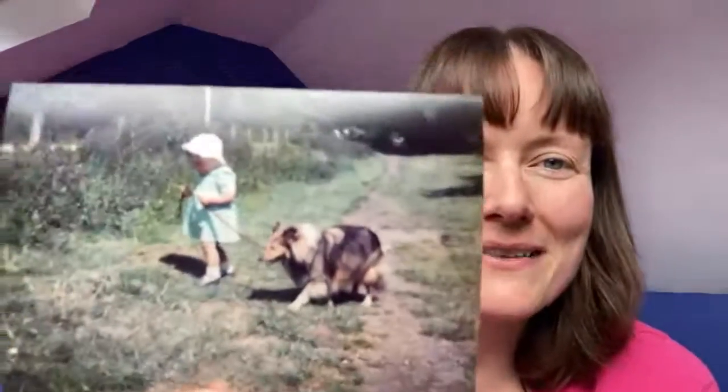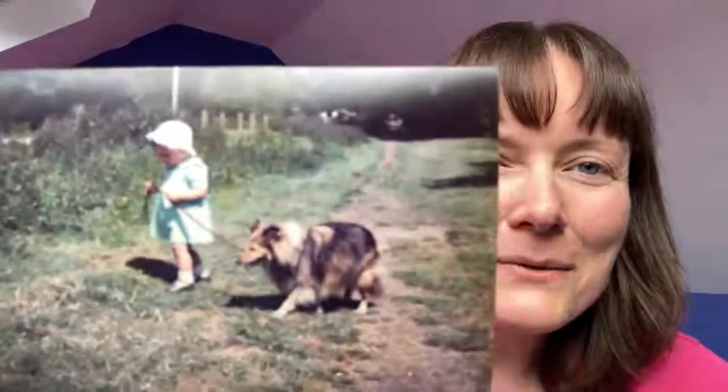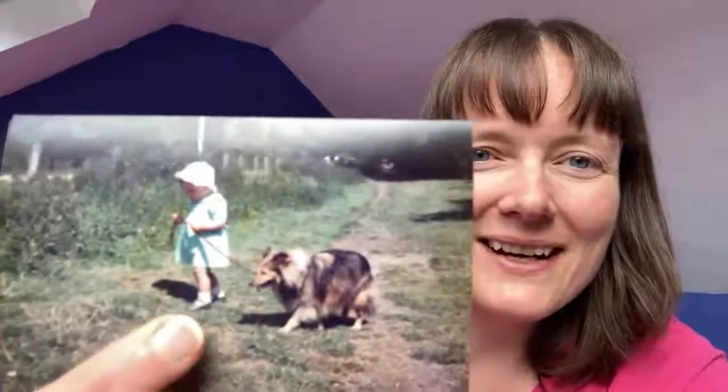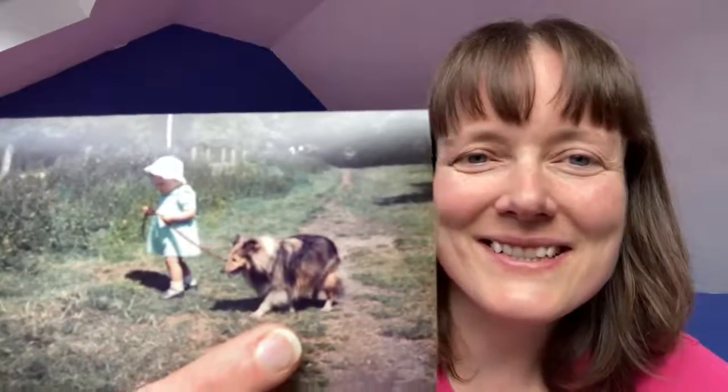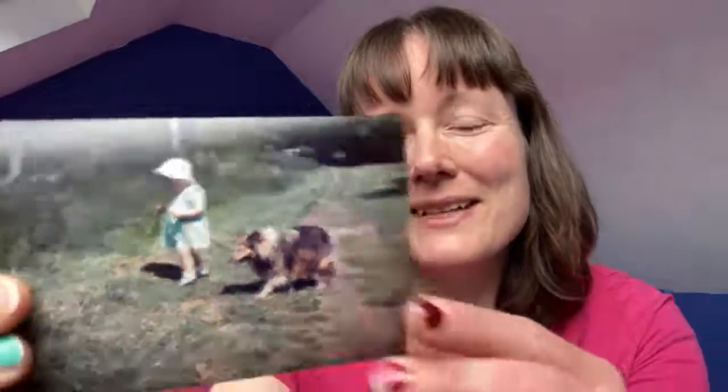This cute little dog belonged to my grandma. When I was 2 years old, I thought this dog was really, really big. Of course, she wasn't. So this was a really small dog. She was a miniature Sheltie. That's the breed. Miniature Sheltie, which to an adult probably looks really, really small. But to me at 2 years old, this dog looked huge. And I was so proud of myself for being able to walk this dog.